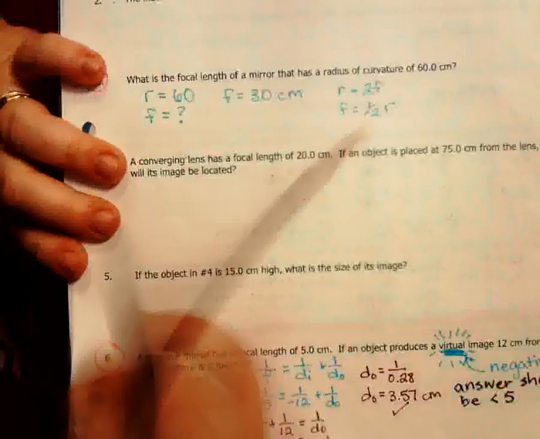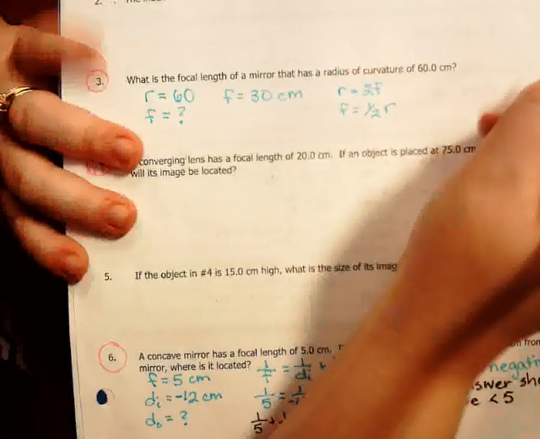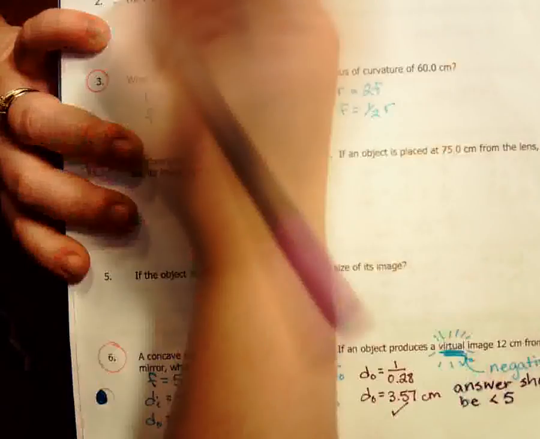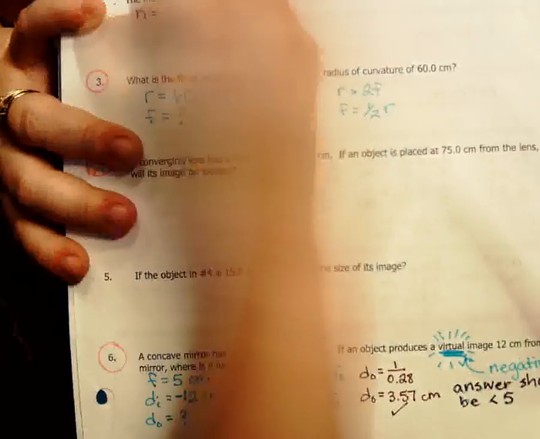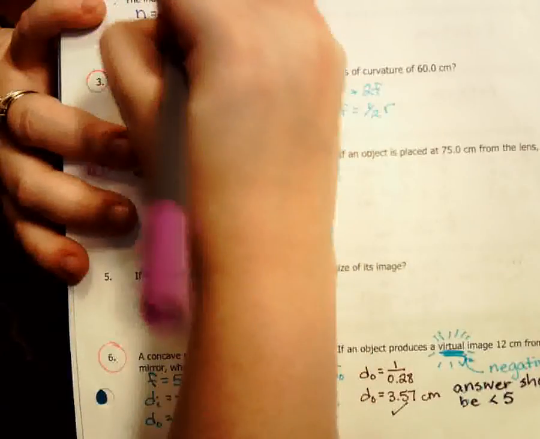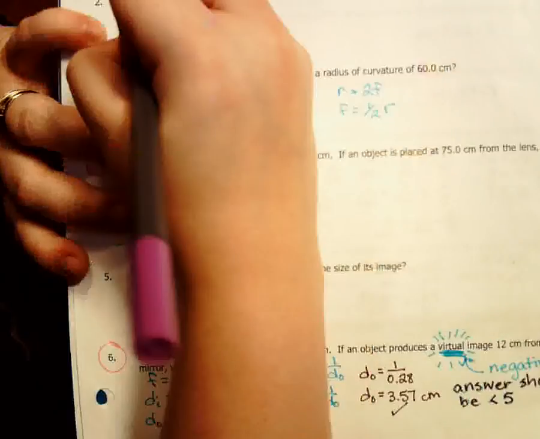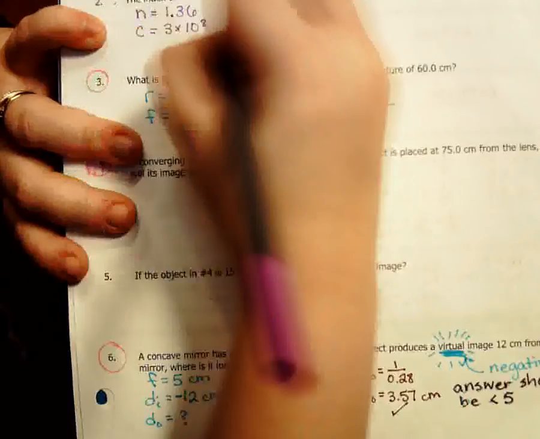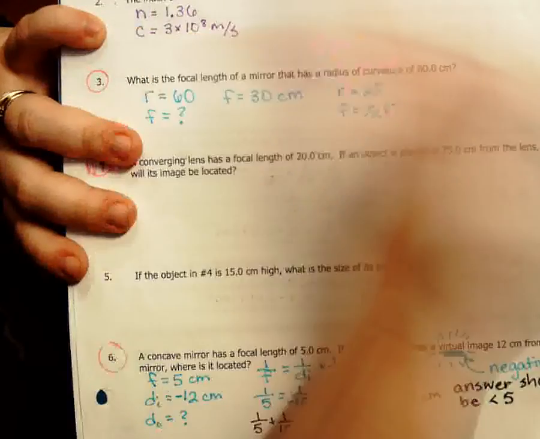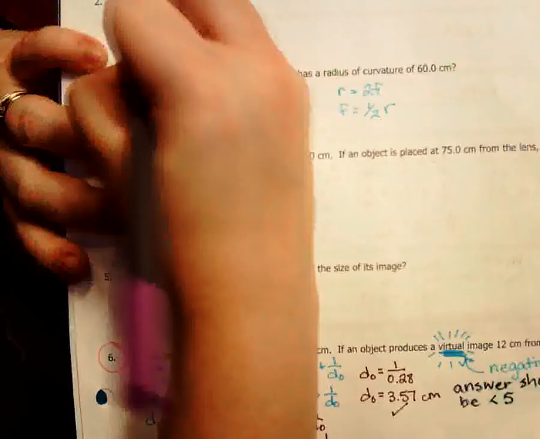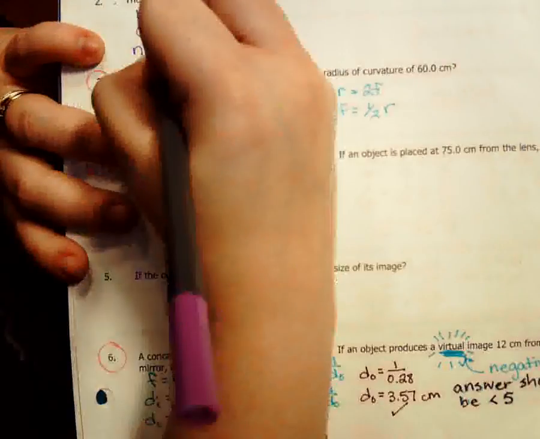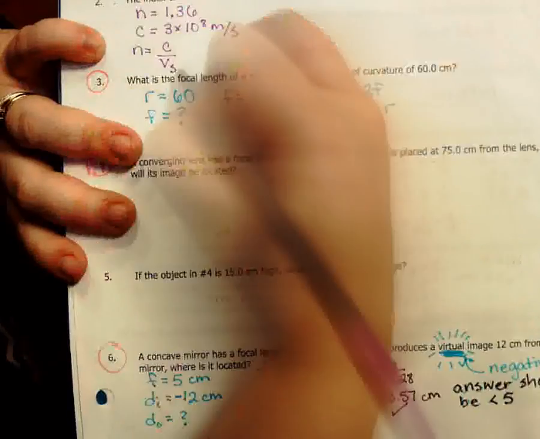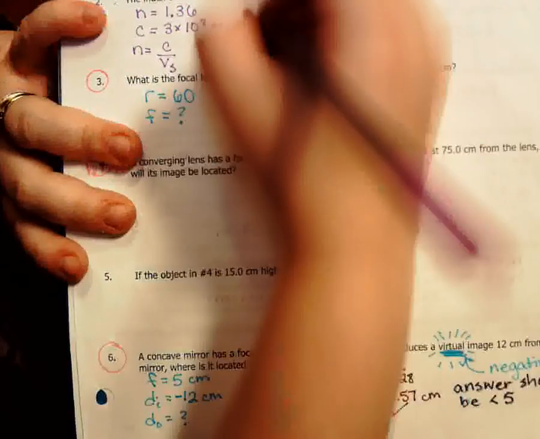All right. The index of refraction for ethanol is 1.36. What is the speed of light in ethanol? So we know n is 1.36, and the speed of light in a vacuum is 3 times 10 to the 8 meters per second. And n is equal to c over v, where v is the velocity of light in our substance, and that's what we're looking for.